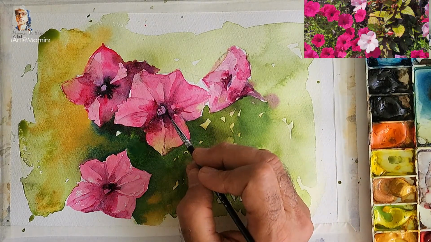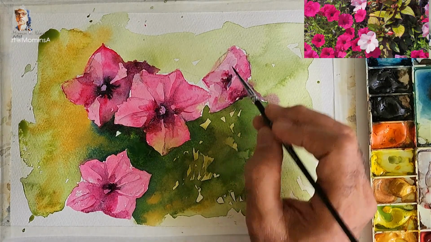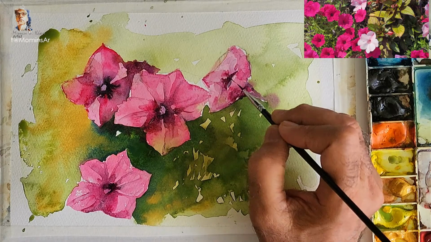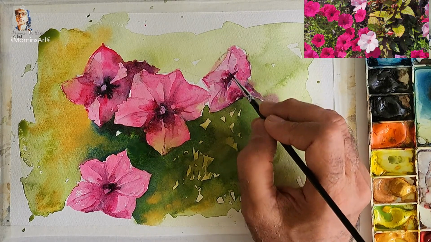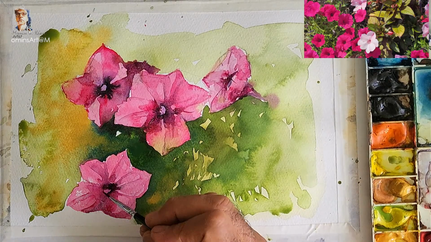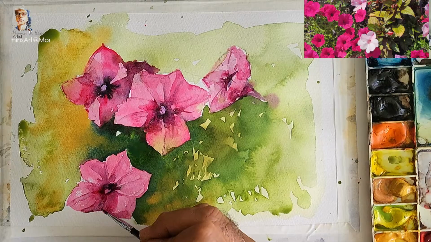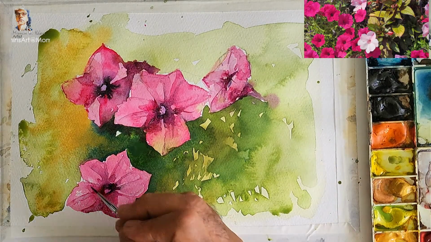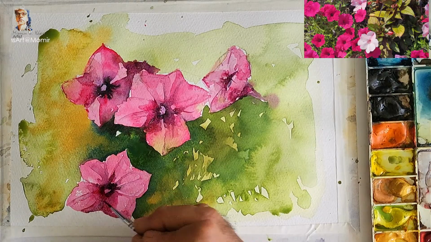And here, let's get some more dark value here. More dark value here. Some petals are turning here, so I would just create the guiding lines to explain the shape of these flowers, right? Here, let's get some more dark value, create more light, more depth. If you have time, you can play with your painting. You can create some more depth.